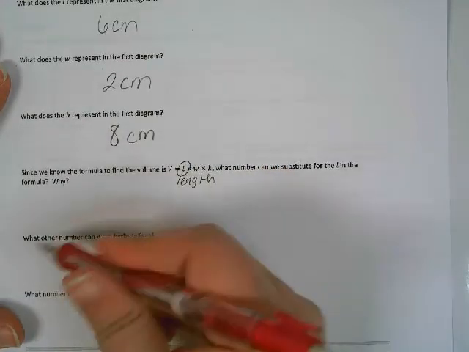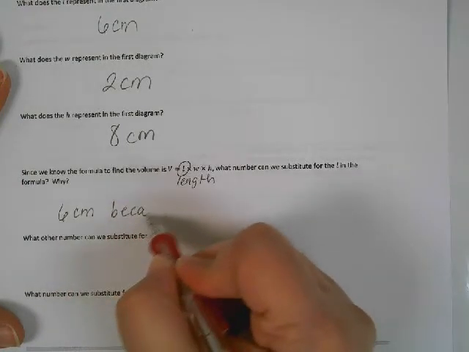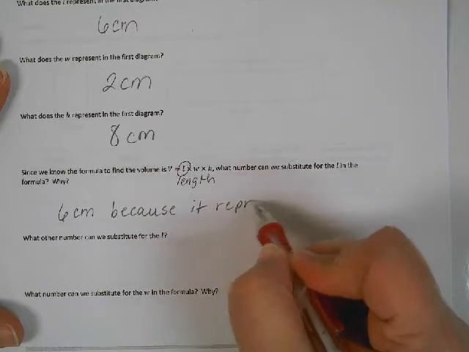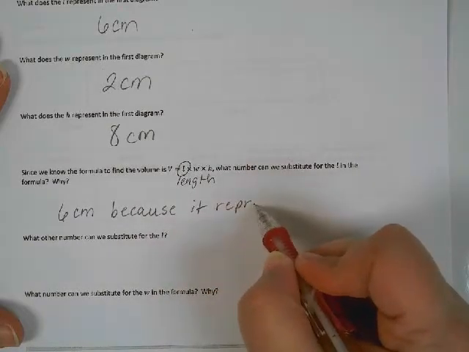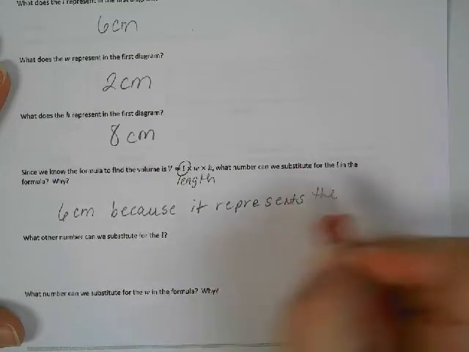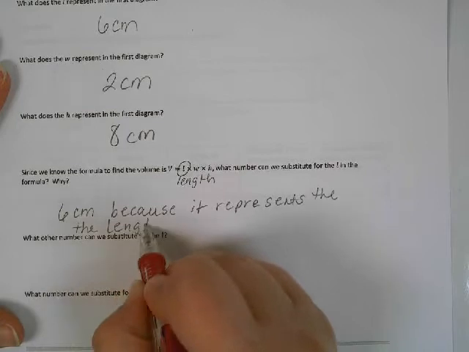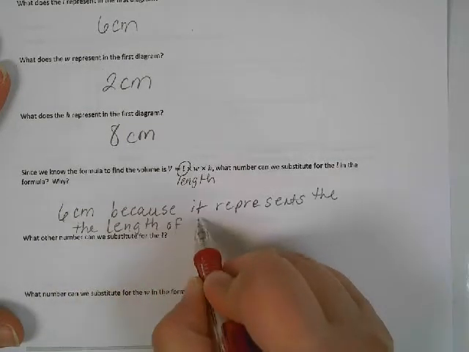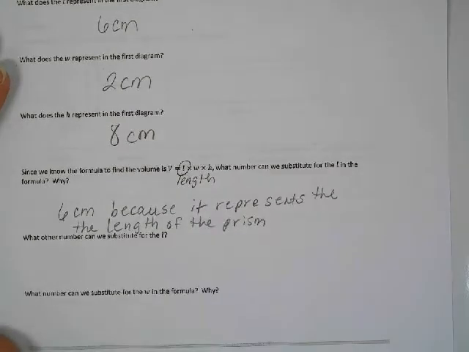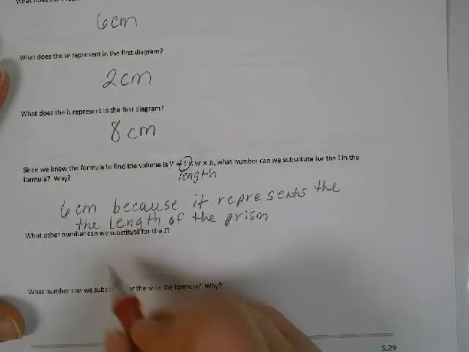So I know I can substitute in the 6 centimeters because it represents the length of the prism. What other number can we substitute for the L?